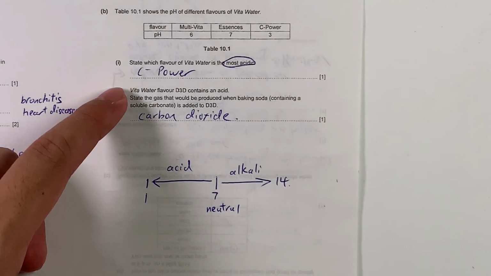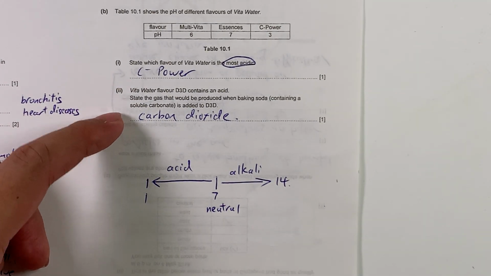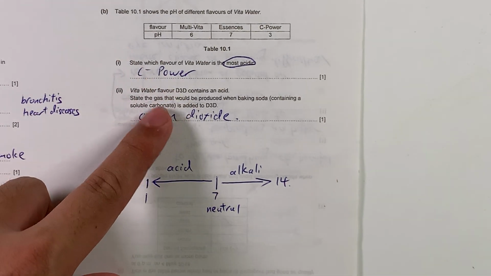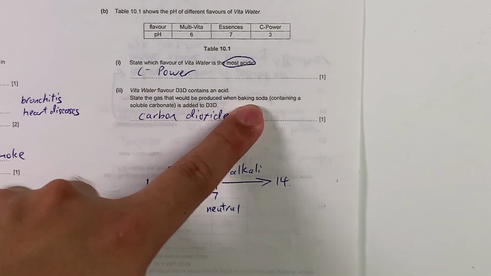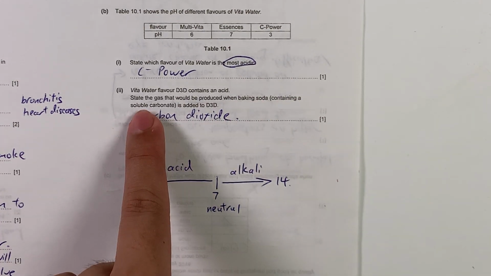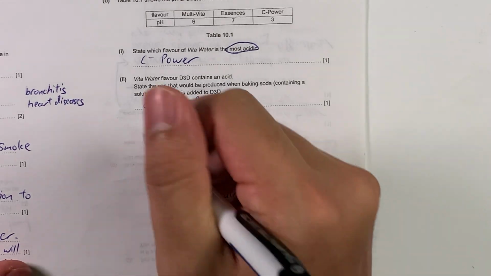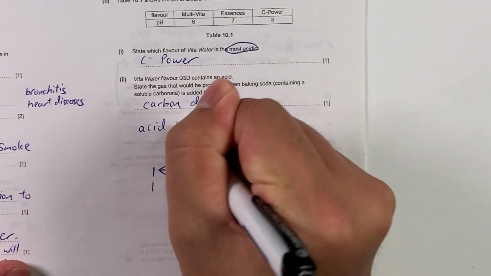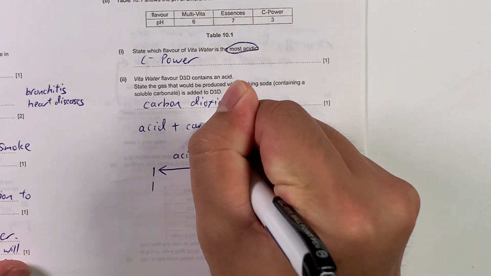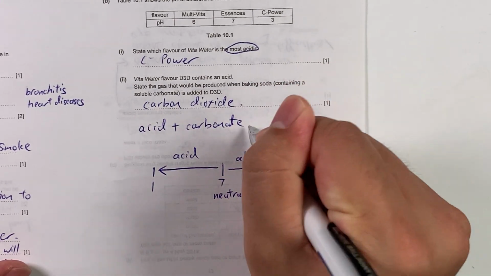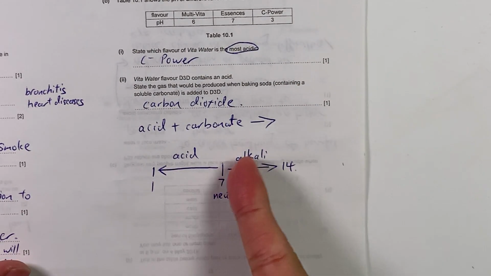Part 2, basically we know that it's an acid. So when acid reacts with baking soda, baking soda contains carbonate, sodium carbonate here. They're actually asking you acid plus carbonate. What is produced?